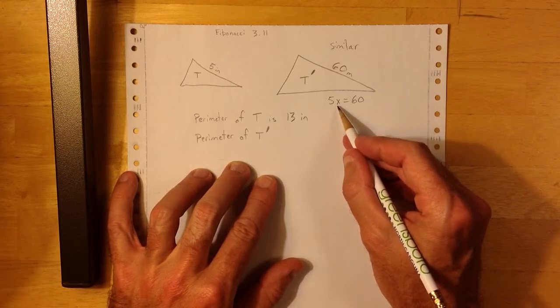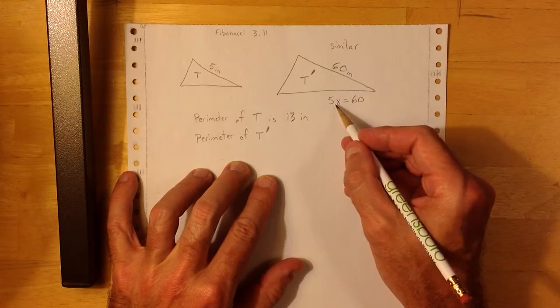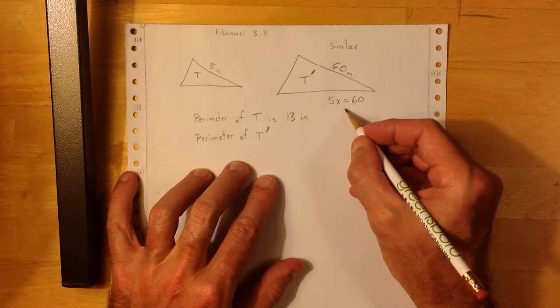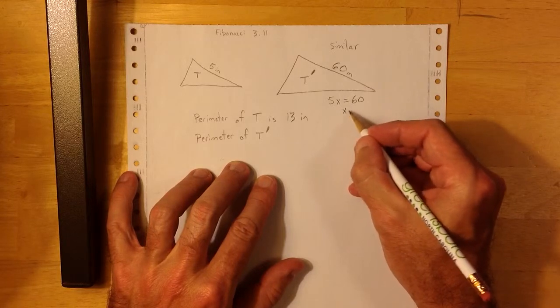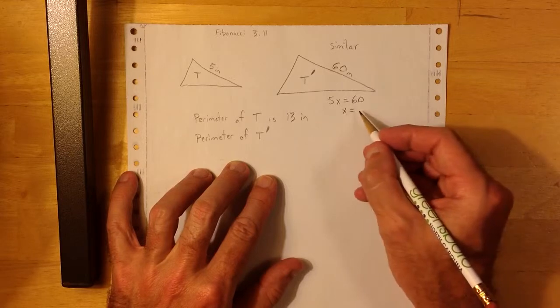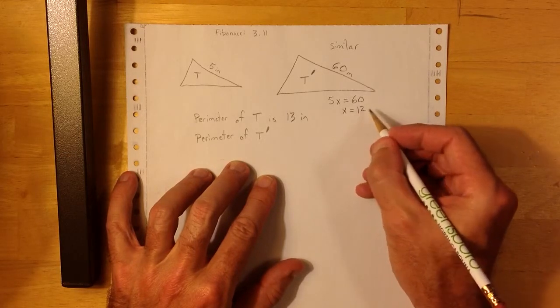If we put a variable in there, we'll just call it x. 5 times x equals 60. So we simply solve for x here. Divide 60 by 5, so x will equal 12.